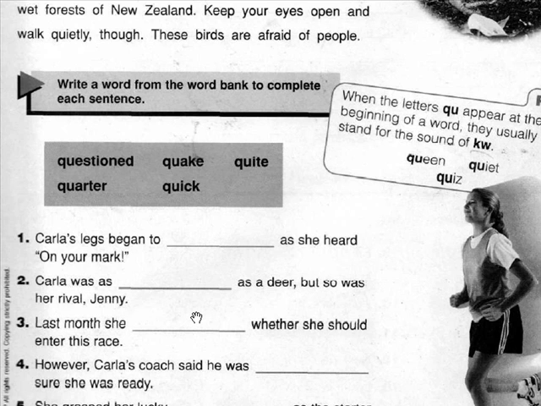The next one, number 2, Carla was as blank as a deer, but so was her rival Jenny. A deer, what does a deer in those words above signify? It usually is known for its speed. So we would say Carla was as quick as a deer, but so was her rival Jenny.